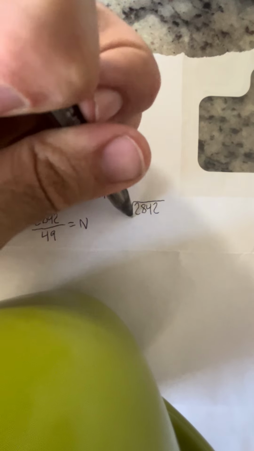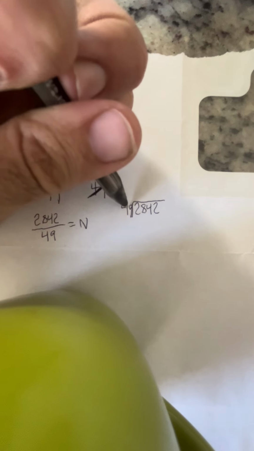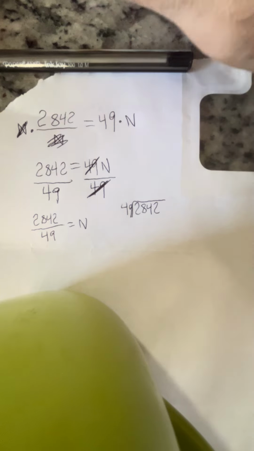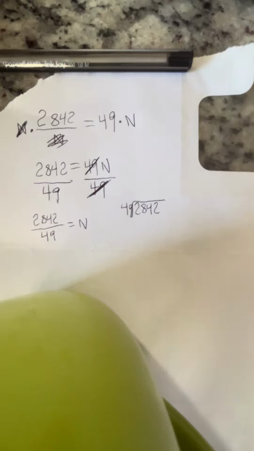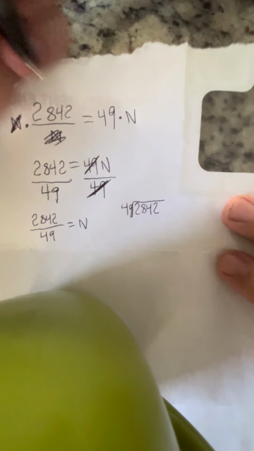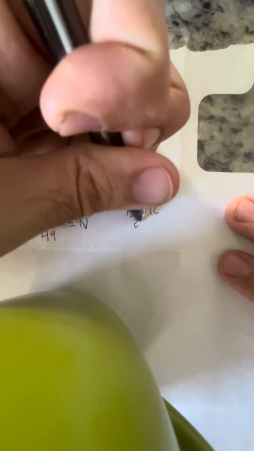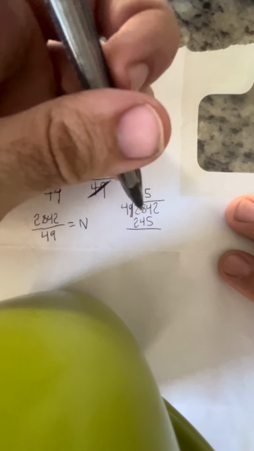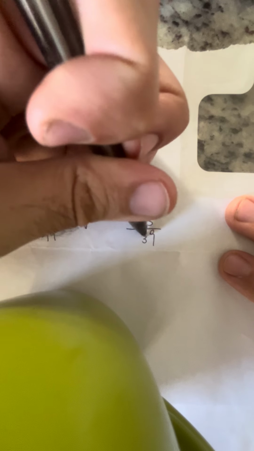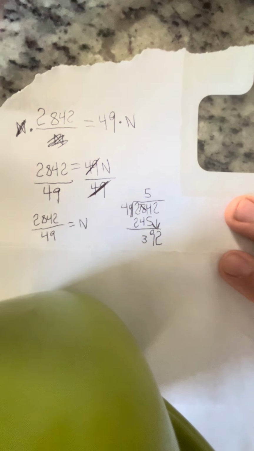2842 divided by 49. So how many times does 49 go into 284? Let's see, 50, 100, let's see. 49 times, let's just make up a number. 49 times 6 would be 294, that's too many. 49 times 5 would be 245, that's good. 49 times 5 is 245. So 4 minus 5 can't do. 14 minus 5 is 9. 7 minus 4 is 3. 392. How many times does 49 fit into 392?